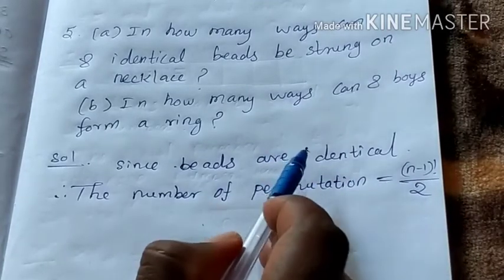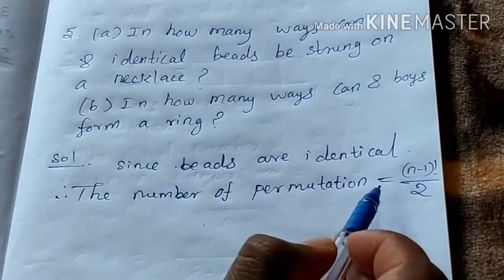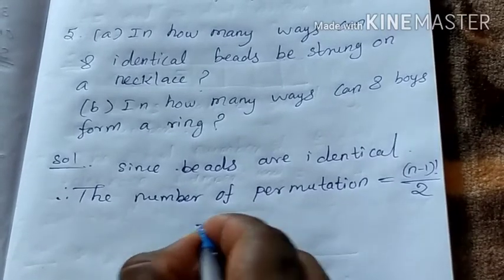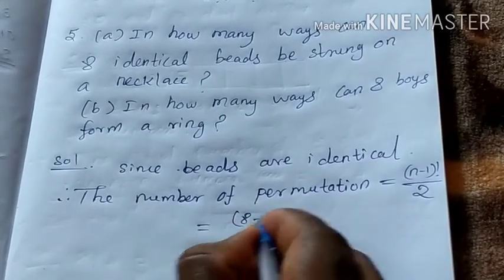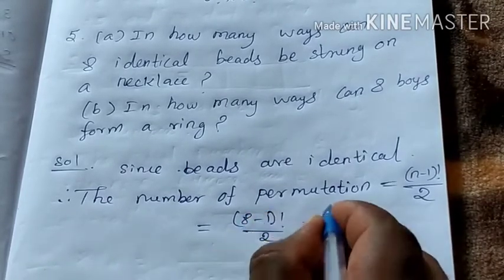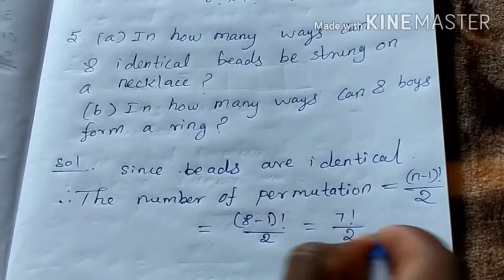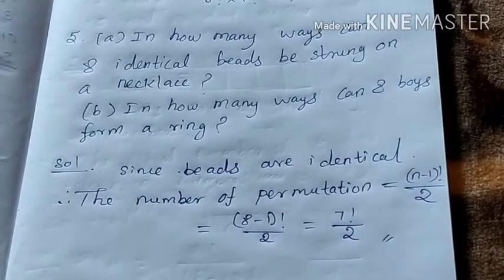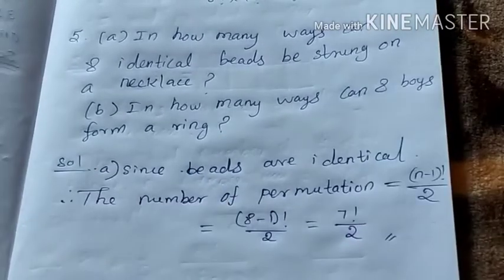Here n is equal to 8 because 8 identical beads are given. So it is equal to 8 minus 1 factorial divided by 2. Okay, it is equal to 8 minus 1 is 7 factorial divided by 2. That's all your answer. This is for A.